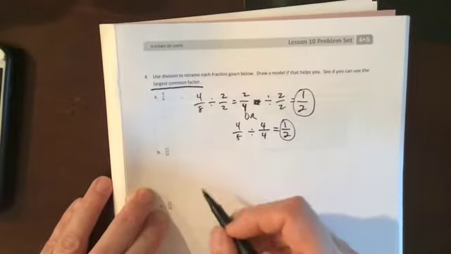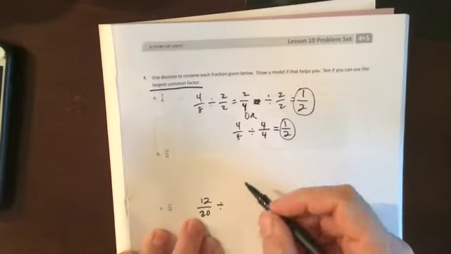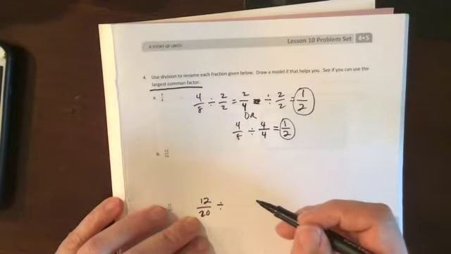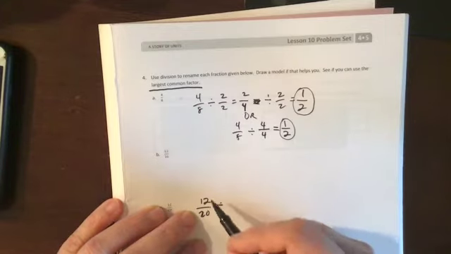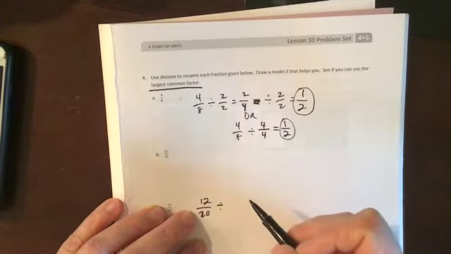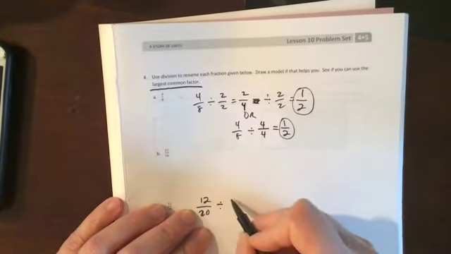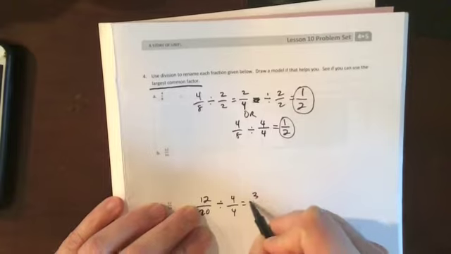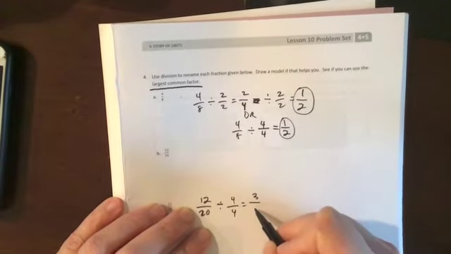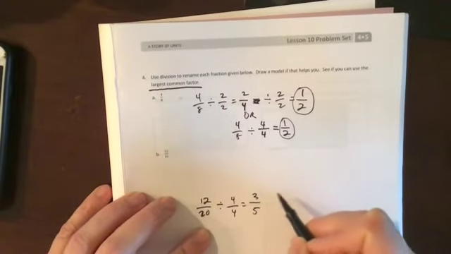Let's go ahead and do 12/20. So 12/20. Now I'm going to divide it by something that divides into both 12 and 20. Let's see, I know 4 goes into 12 and 20. 5 doesn't. 6 goes into 12 but not 20. Let's try 4 and see what happens. 12 divided by 4 is 3, and 20 divided by 4 is 5. So 3/5. 12/20 is the same as 3/5.